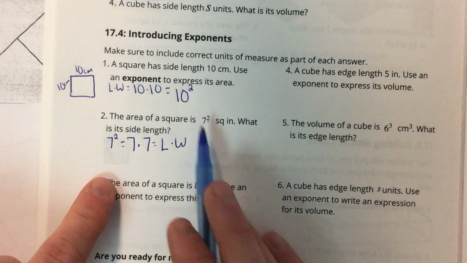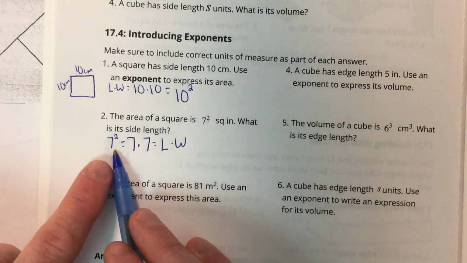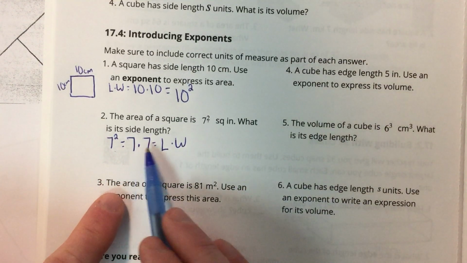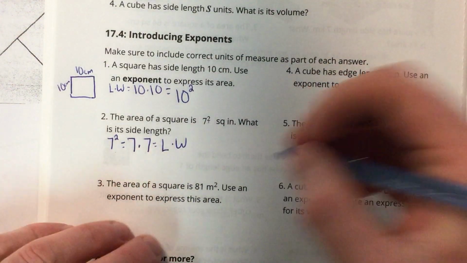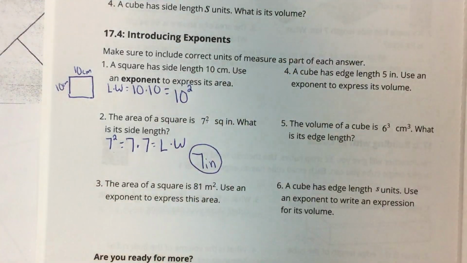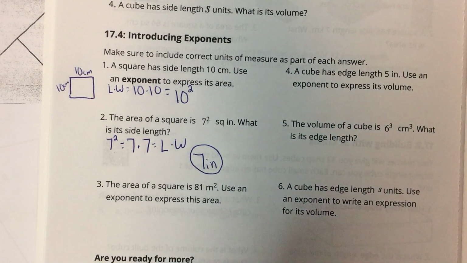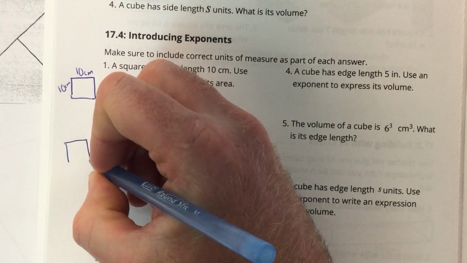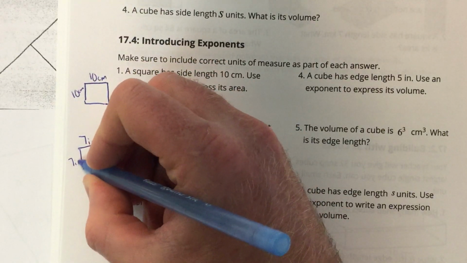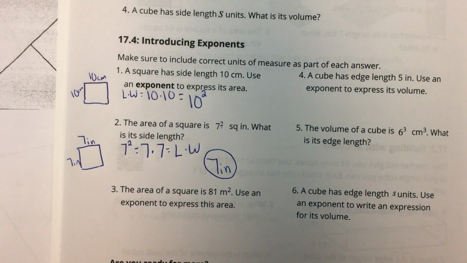In this one, they're saying, well, the area is 7 to the second. What's the side length? The 7 to the second is 7 times 7. That is the length, that is the width. So the side length for this square would be 7 inches. All right, if I have this square, it would be 7 inches on each side. Any questions on that? Any questions?